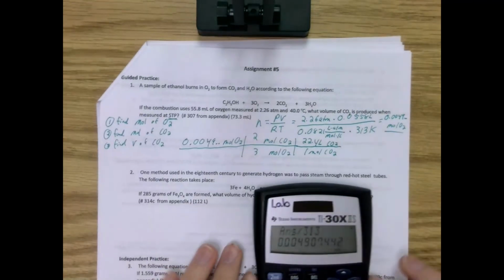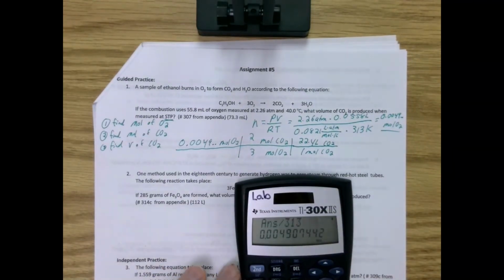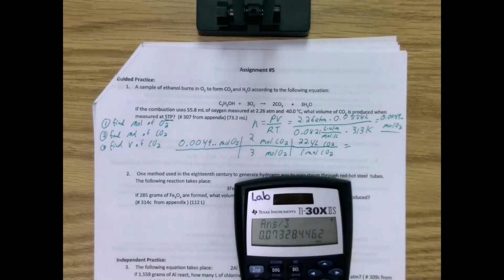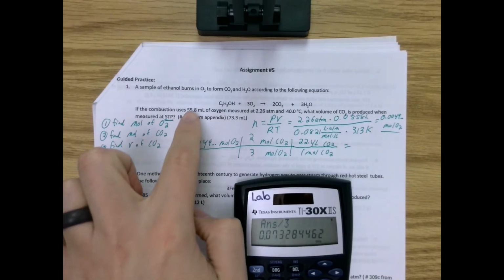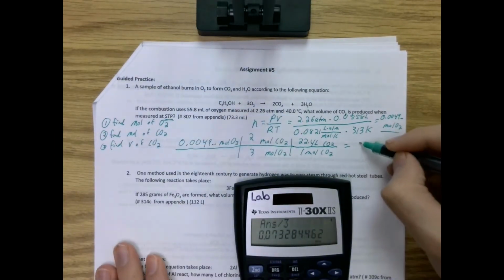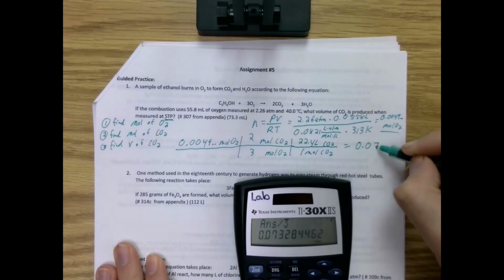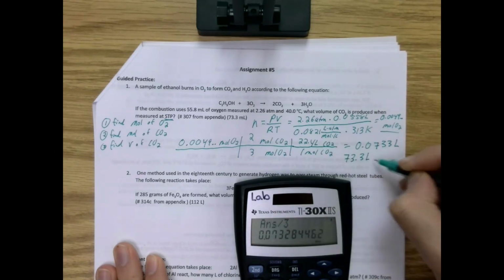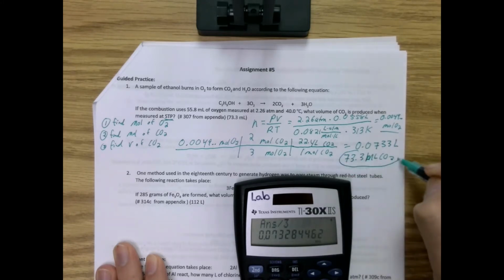So now I still have this number in the calculator because I saved it. So I'll do times 2 times 22.4 divided by 3. So I want to round off to how many significant digits? Go back to the problem. 3 significant digits. So I round off to 0.0733 liters, or I can write it as 73.3 milliliters of CO2. Sorry, my milliliters get a little bit messed up there.